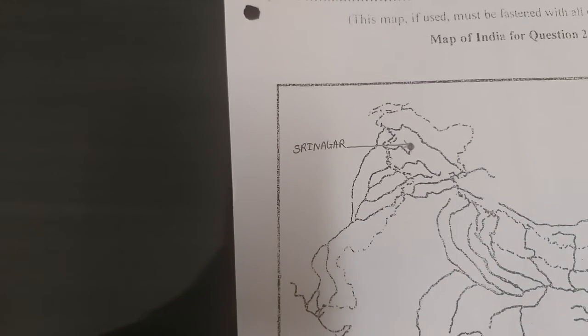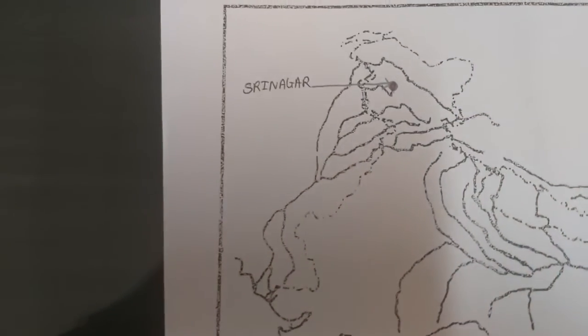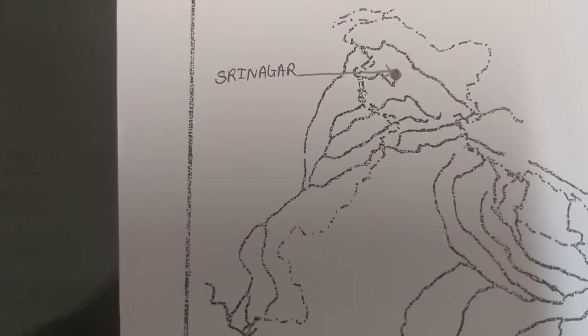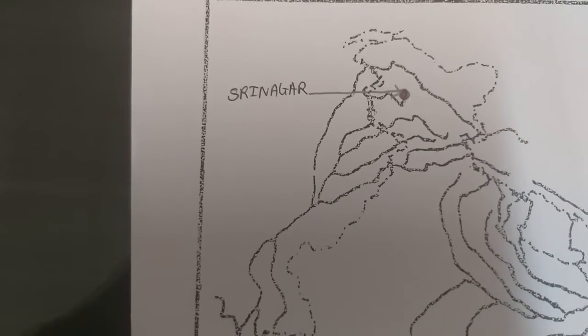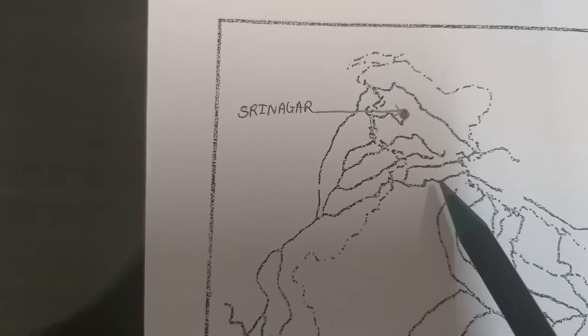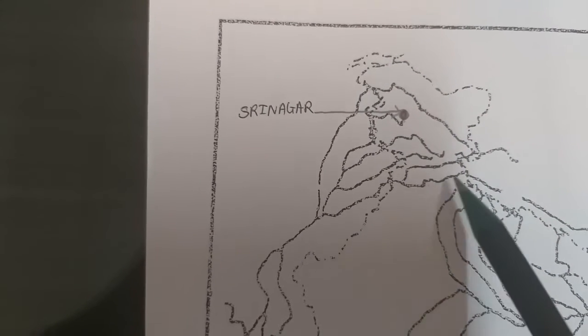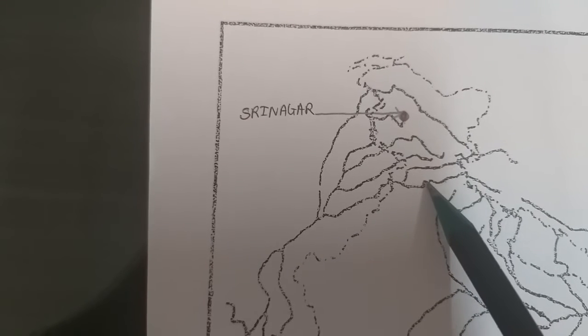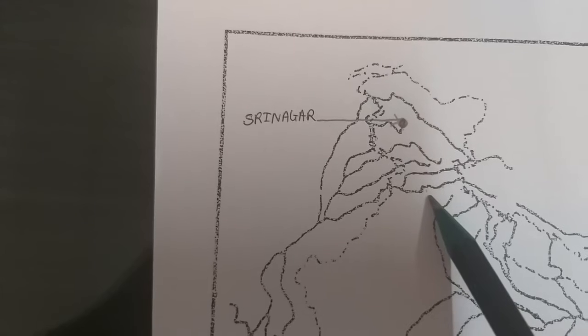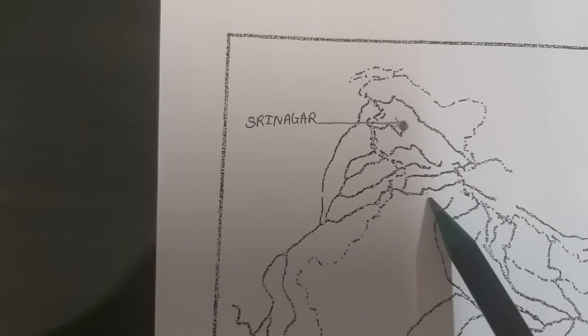Now, let's mark the second city. The second city is Chandigarh. Chandigarh is the capital of Punjab and Haryana. We have to remember, again, with the help of the Satluj River. This is the U-turn of Satluj River. This line is Satluj River, and this is the U-turn of Satluj River. Just below that, at this place, we have to mark a city. And this city is Chandigarh.